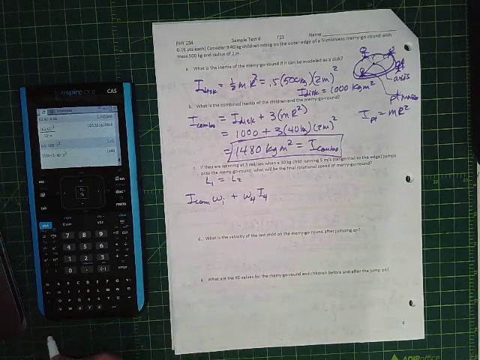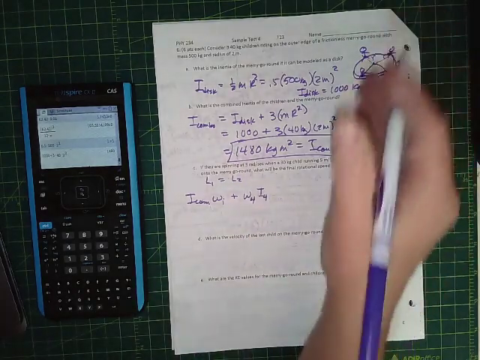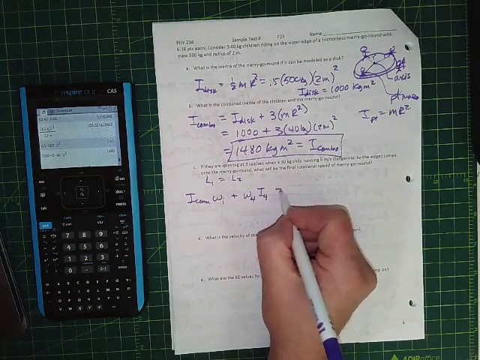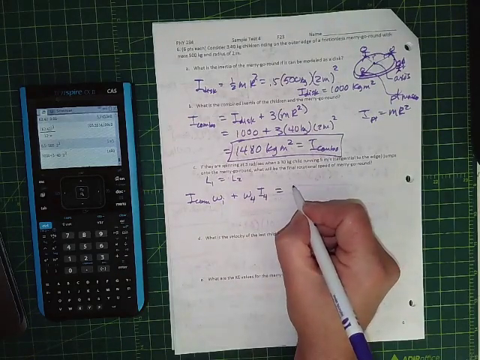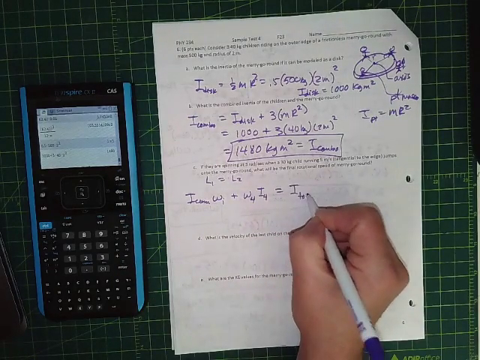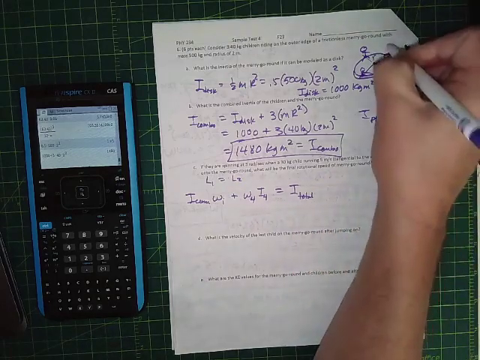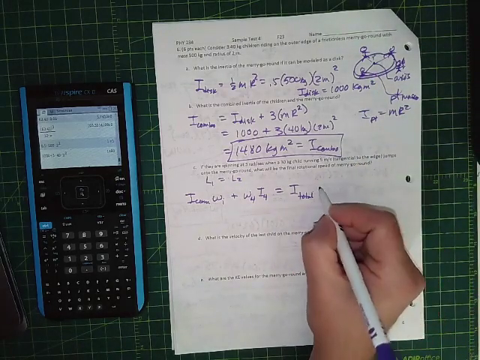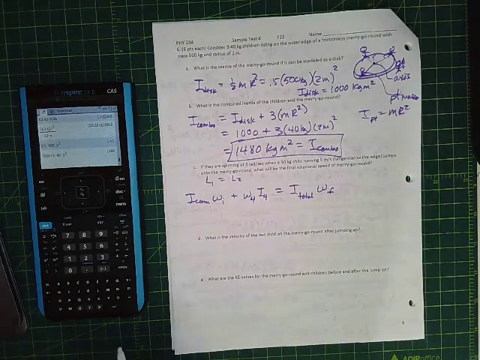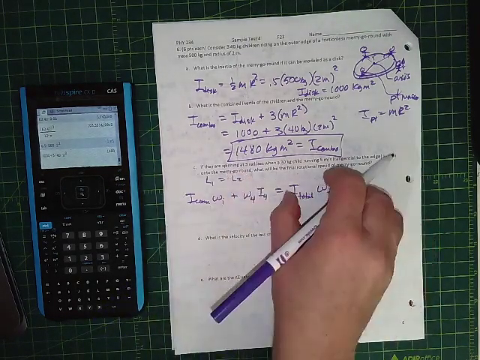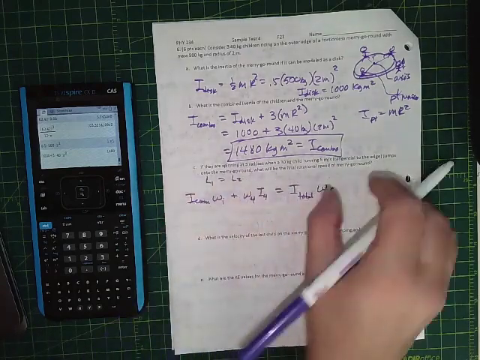So we're going to translate his linear motion into a rotational motion. And that's going to be equal to another I total, because we're going to have to add him on to the rotational inertia, times the final speed that we're looking for. So angular momentum before equals angular momentum after.